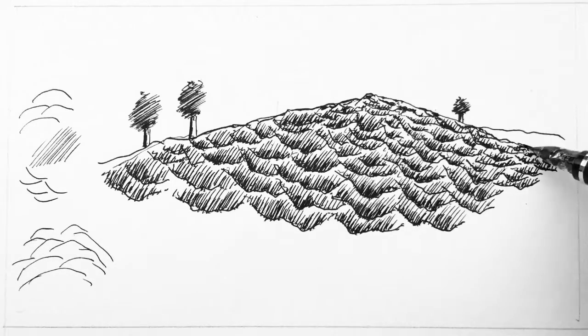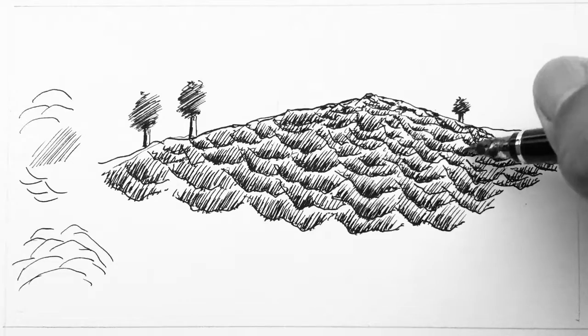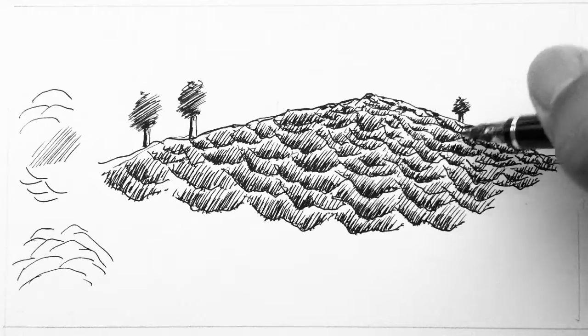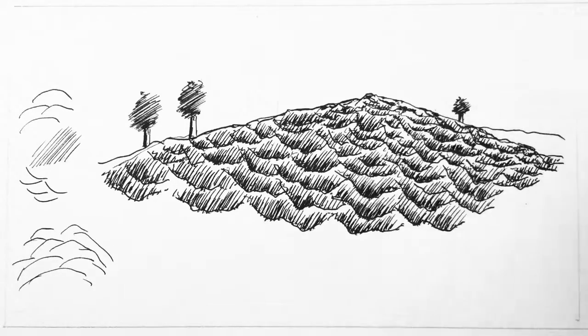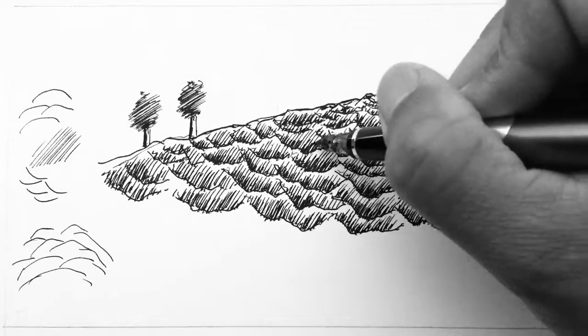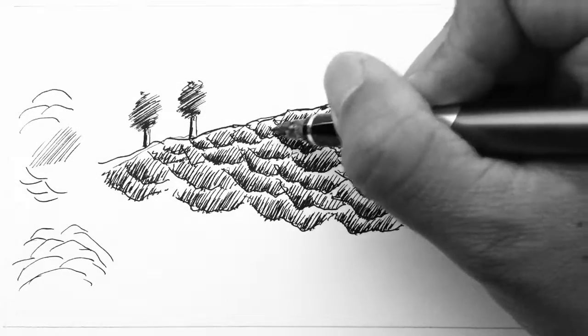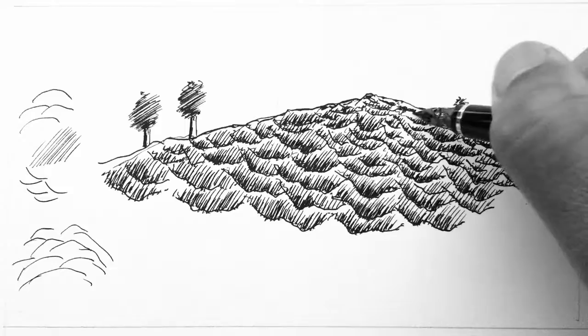And at this point, I can cover this with some kind of grass or something like that. So let me do that as well. Or actually I'll just leave it like this, because I've covered grass in a lot of other demonstrations. So I'll just simply leave it like this. But this is how you can easily create a nice rocky ridge, and then you can add a lot of other elements.